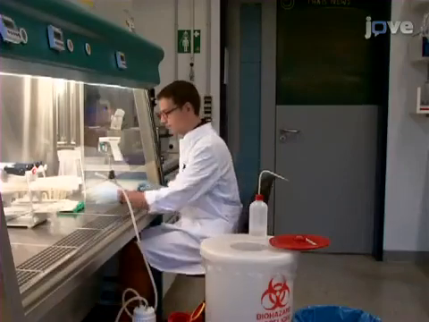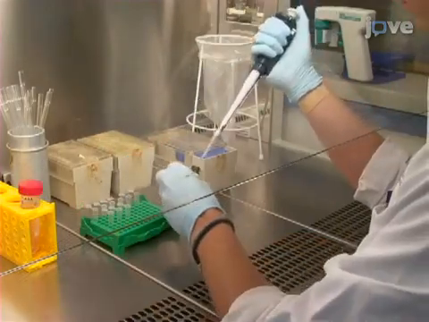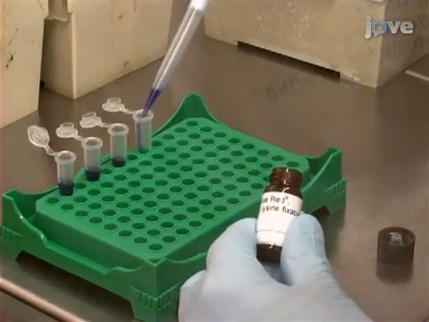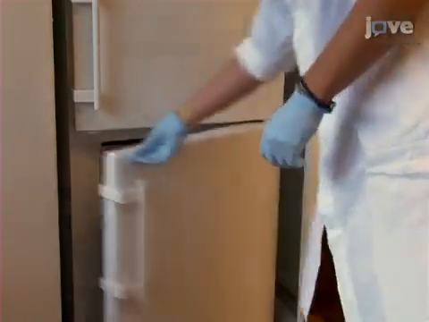Begin by dissolving Texas Red labeled 70 kilodalton dextran, or Dex 70 Kd, in PBS at 20 milligrams per milliliter and store aliquots at -20 degrees Celsius.